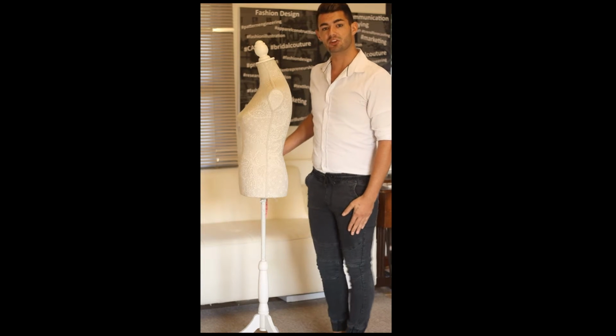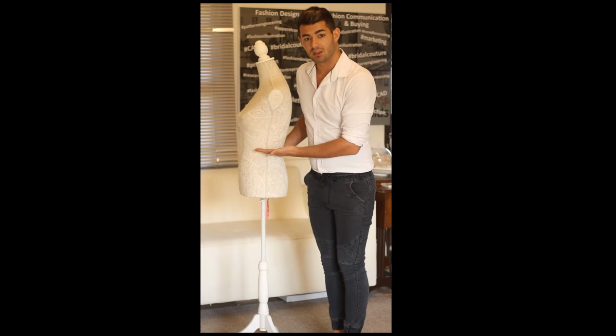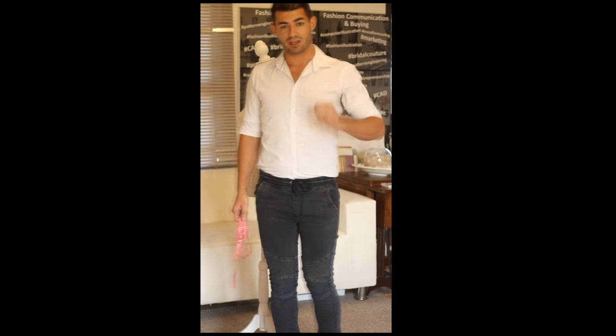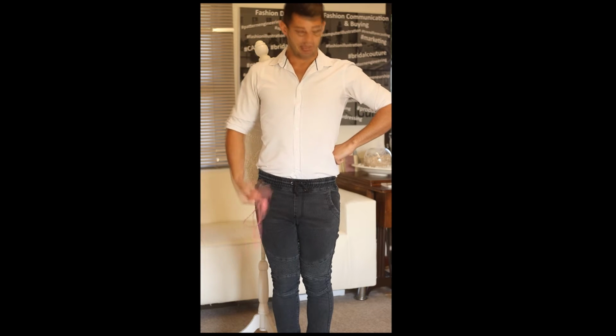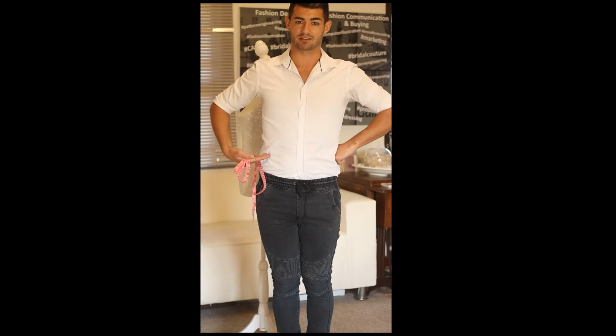Next measurement will be your waistline. Your natural waistline is found here. If you take your fist and you put it right underneath your ribs, that line in that hollow part will indicate where your natural waistline is.